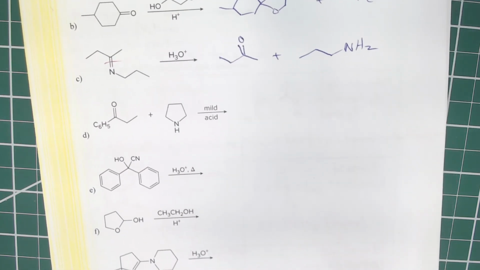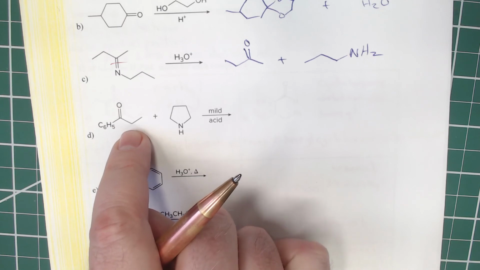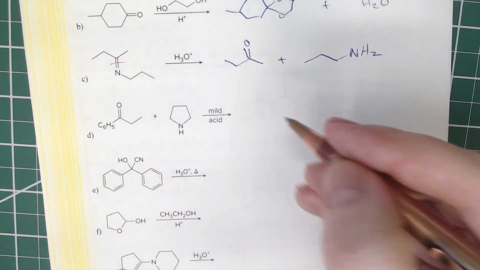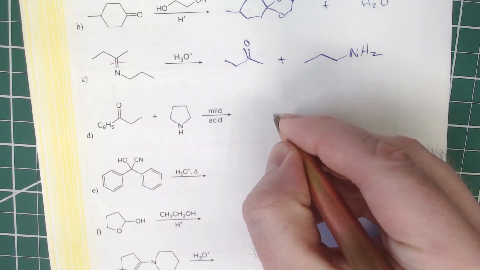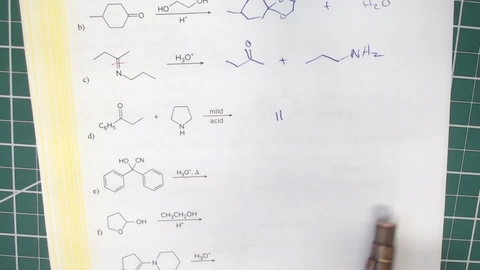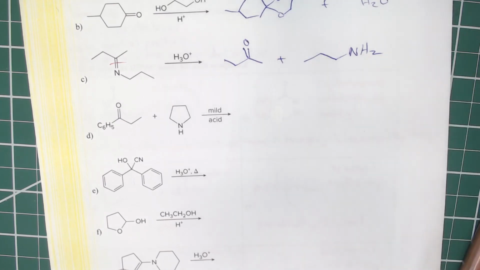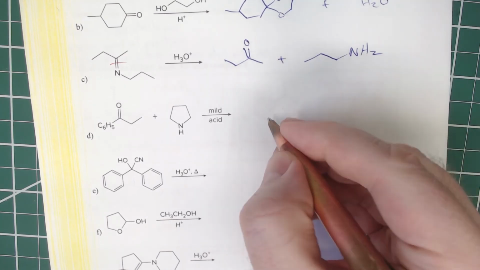All right. Here we have a secondary amine plus an aldehyde. It does have an alpha hydrogen, so we can form an enamine here. So I did not mean to draw a double bond there. I was thinking imine. All right.